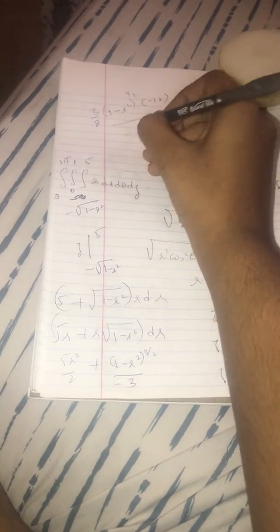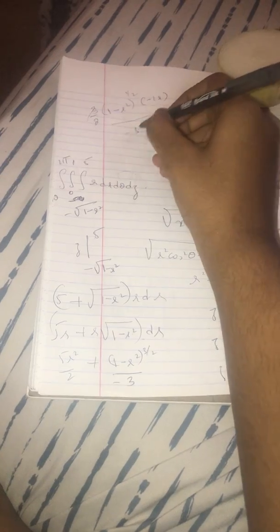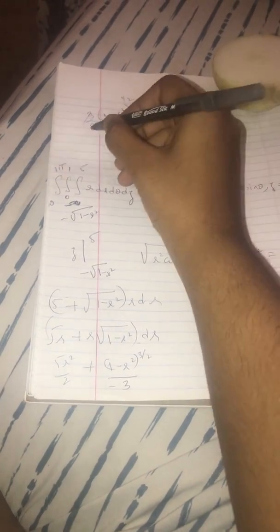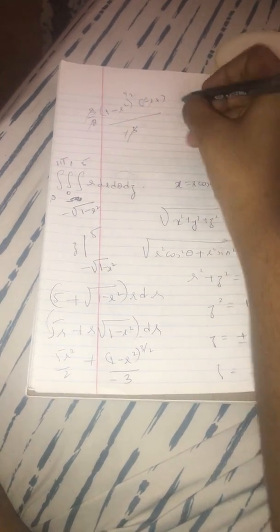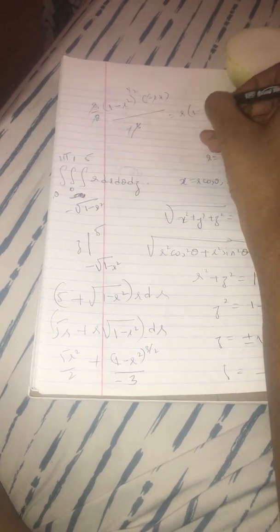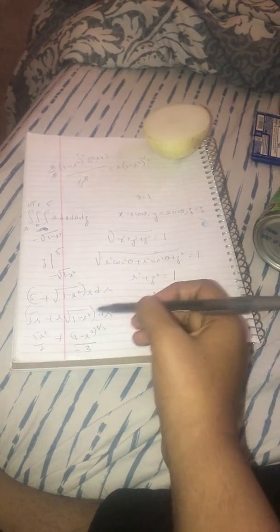At the bottom you have negative 3. So the negative signs cancel, and you have r times 1 minus r square to the 1 half, which is the same as square root 1 minus r square multiplied with r.